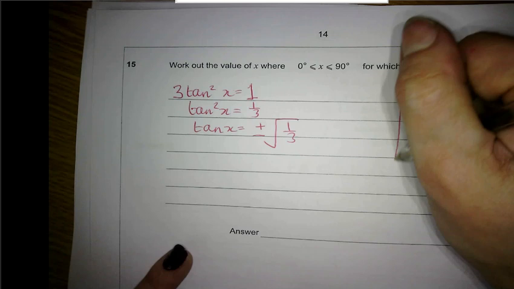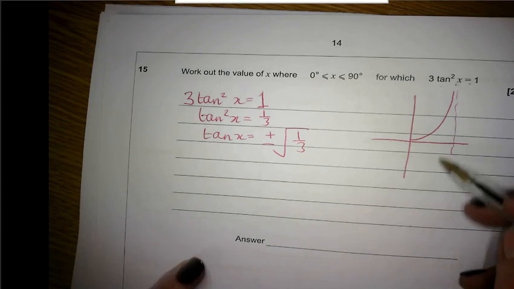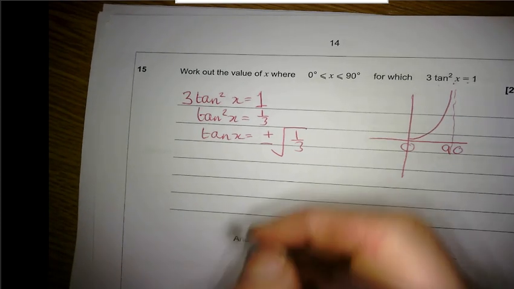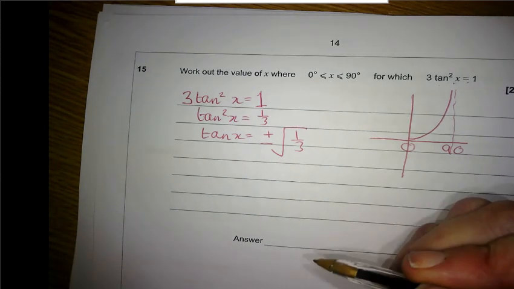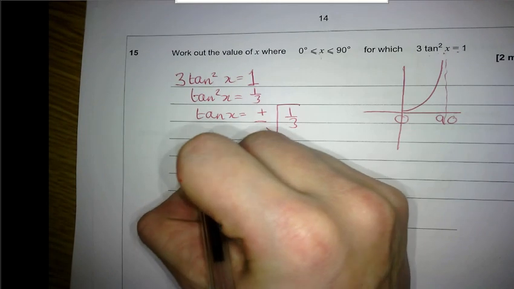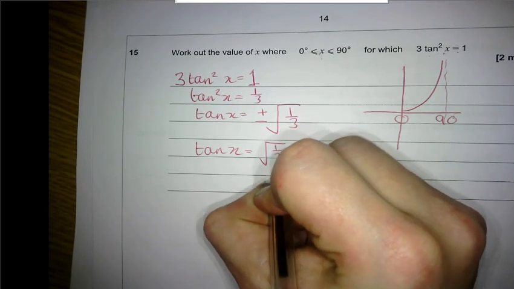I'm just thinking about the graph of tan. Between 0 and 90, it looks like this. So tan x is actually always positive between 0 and 90. Therefore, I don't need to worry about the negative square root. If I had a larger domain, I might need to include that. So I'm just going to take the positive square root. So the positive square root of a third.